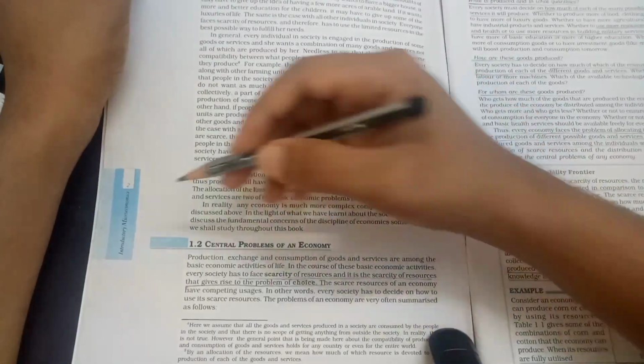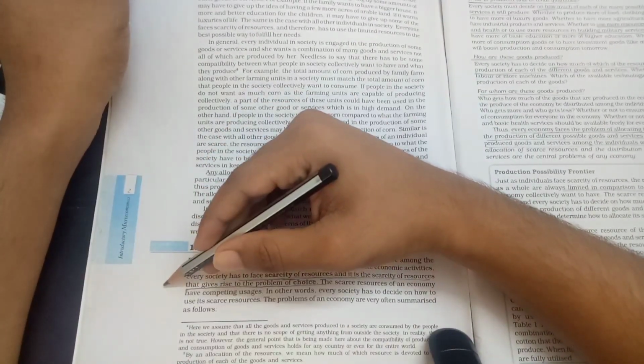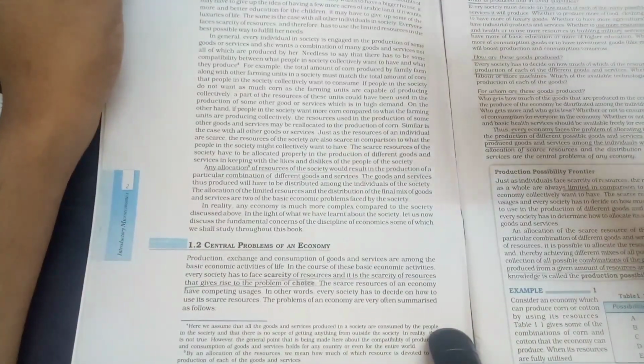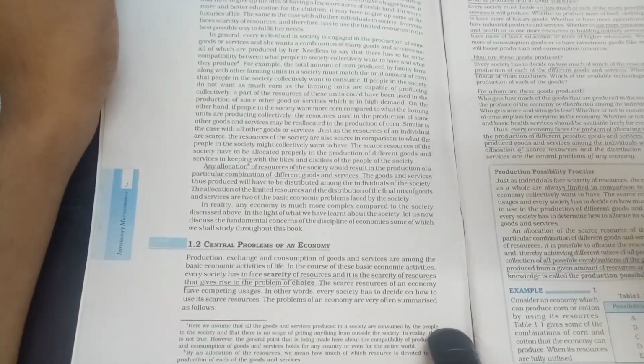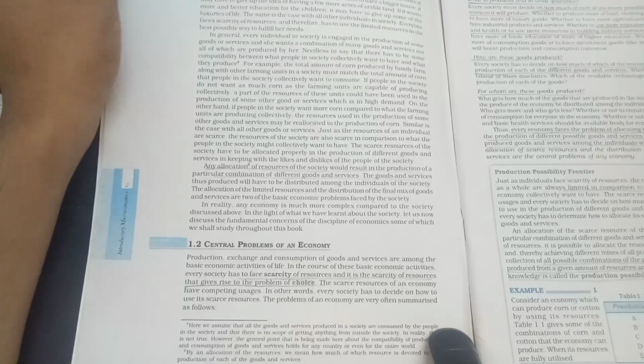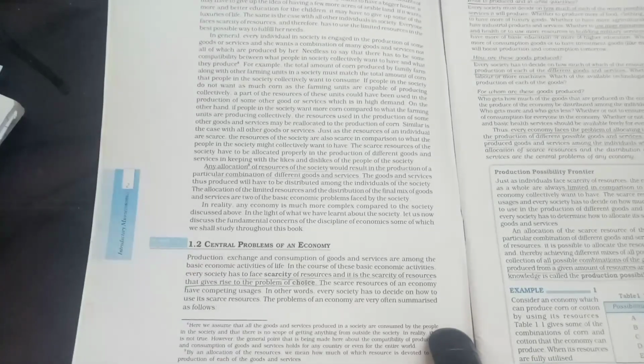If there are more resources, there are more choices, that is directly proportional. If there is an increase in the number of resources, the number of choices will automatically increase. And what are the central economic problems?